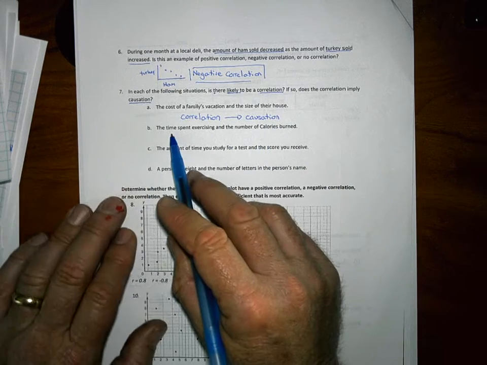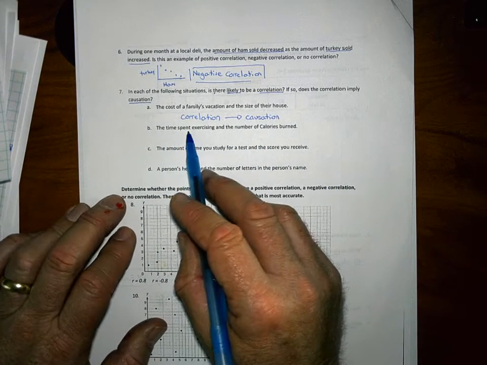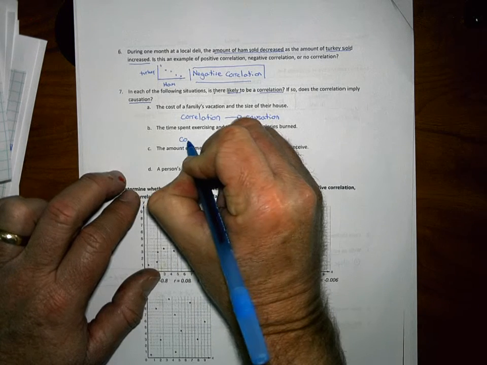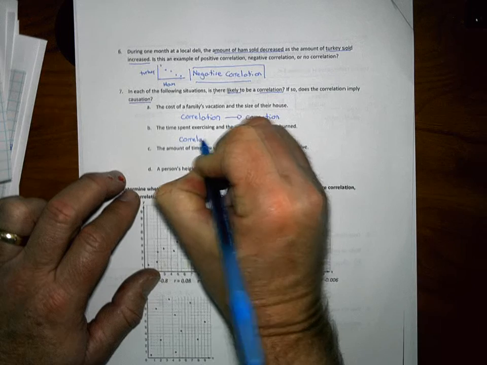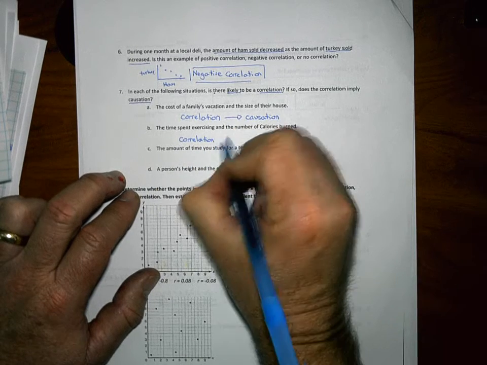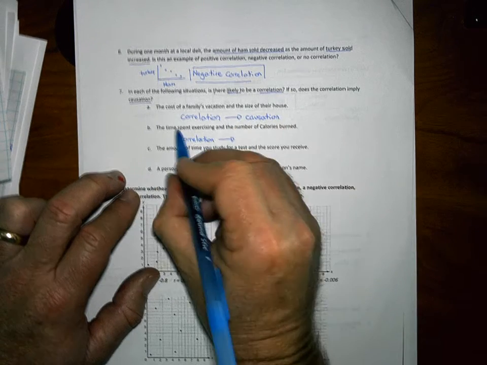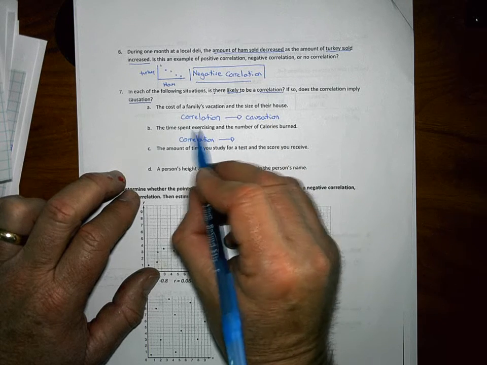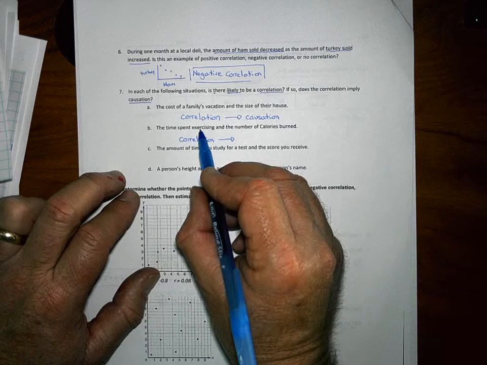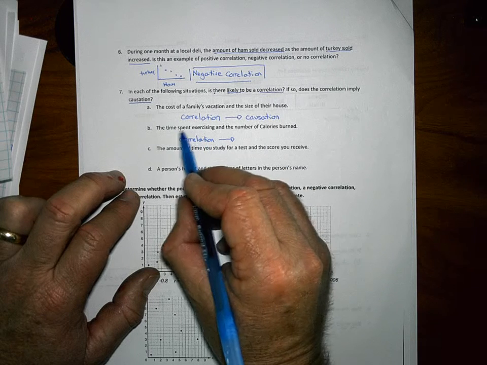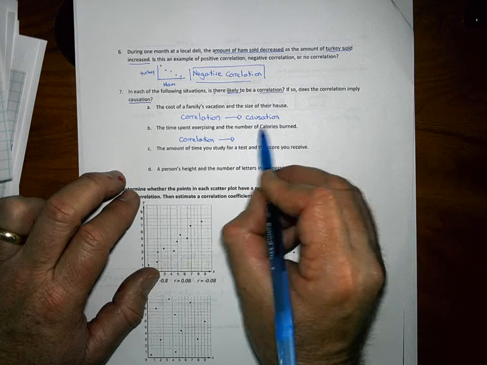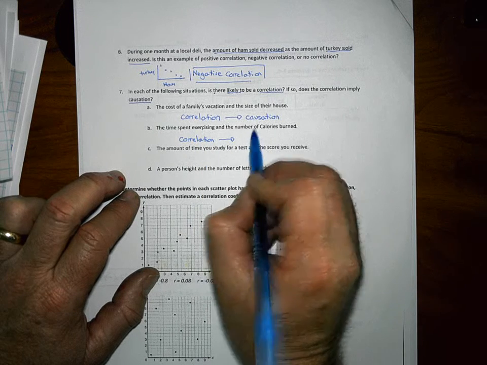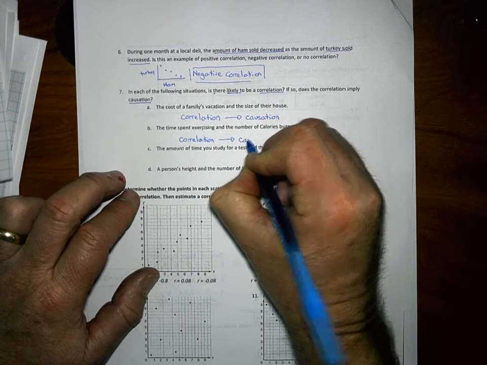Okay? In part B, the time spent exercising and the number of calories burned. There is definitely a correlation between this right here. Okay? All right, so there is a correlation, and now causation means does one of them affect the other one? So when one of them goes up, does the other one go up? Or when one of them goes down, does the other one go down? So if I spend more time exercising, do I burn more calories? Absolutely. If I spend less time exercising, do I burn less calories? Absolutely. So that's what causation is.